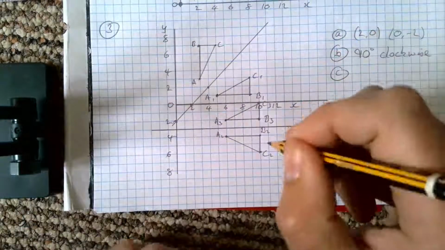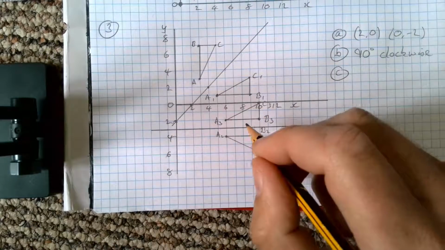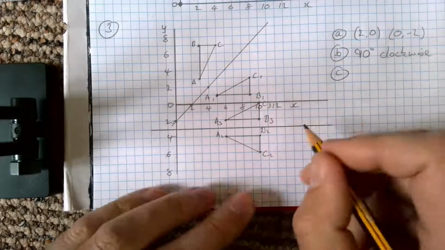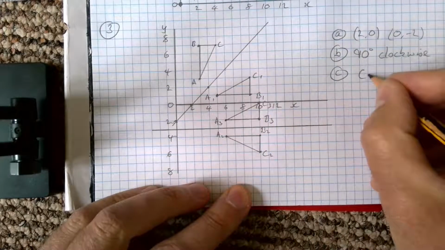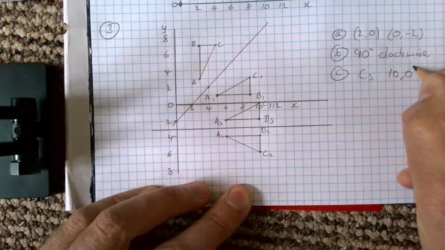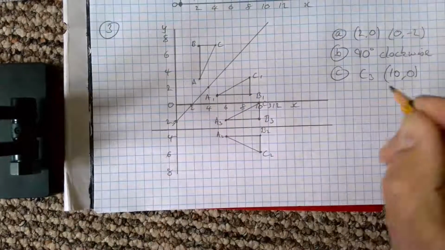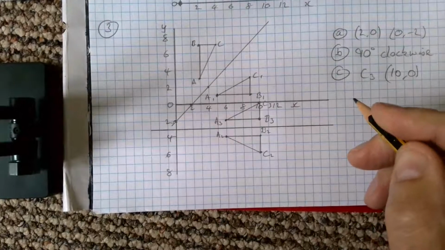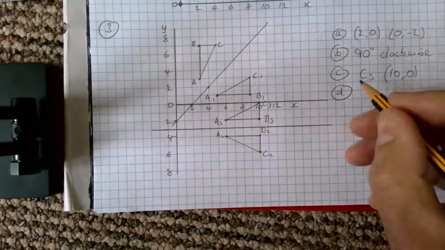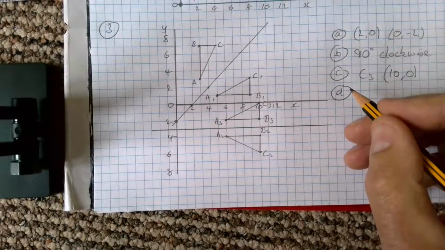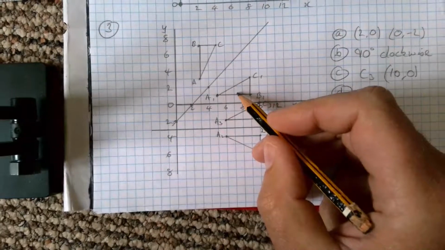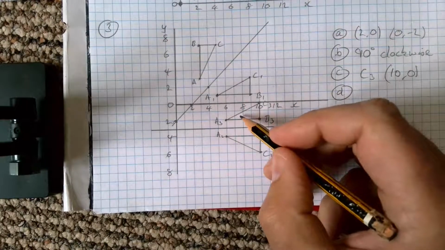So that's that done. Mark A3, B3, C3 on your diagram and write down the coordinates of the point C3. The point C3 is there, so that is a point 10, 0. Okay. Part D. We're nearly there, we're doing very well. Describe the transformation that maps A1, B1, C1, which is here, onto A3, B3, C3.